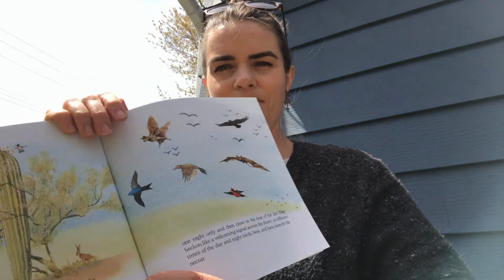After 50 years, the cactus stands 10 feet tall and looks straight and strong beside the old Palo Verde. For the first time, brilliant white and yellow flowers appear at the top of the cactus. Every spring from now on, the flowers will open for one night only and then close in the heat of the day. They beckon like a welcoming signal across the desert. At different times of the day and night, birds, bees, and bats come out for the nectar.